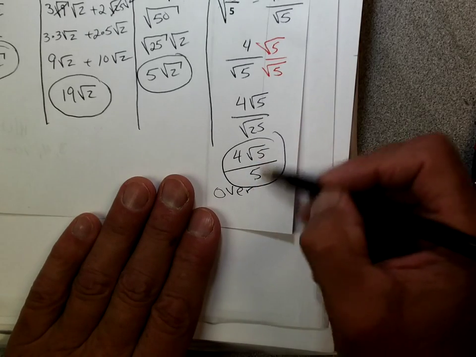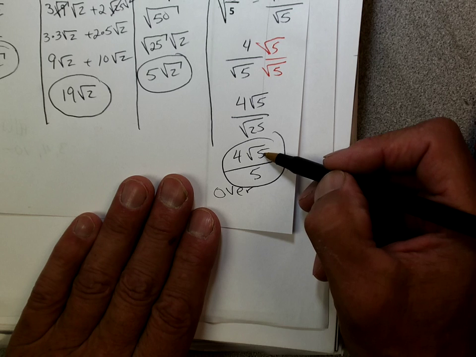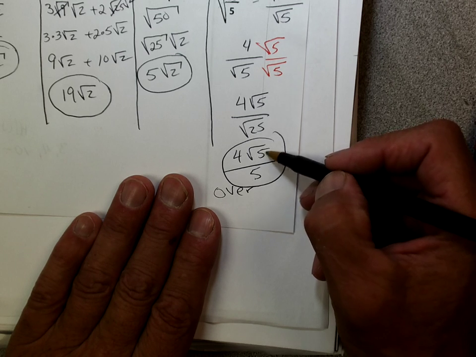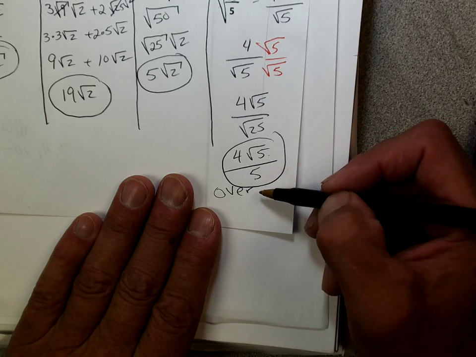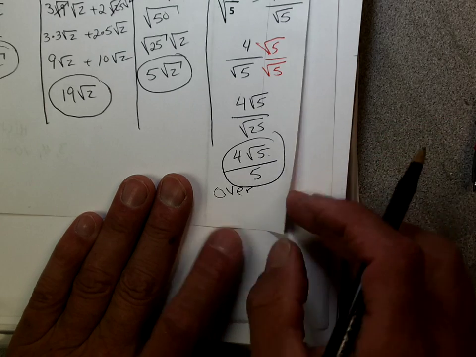Don't divide the 5s. That is not a 5. That's 2.24 blah blah blah. That is not a 5. That's 2.24 blah blah blah. Don't divide those, okay? Okay, ready to turn the page?